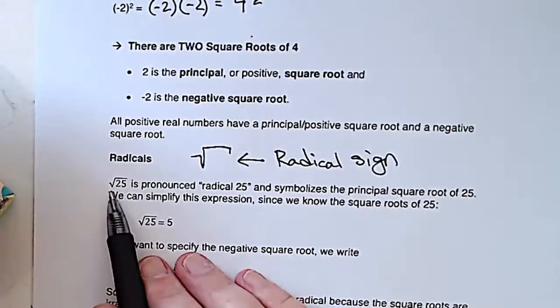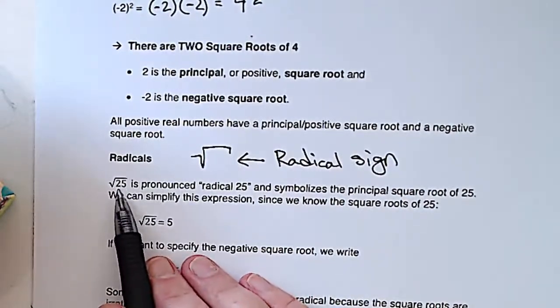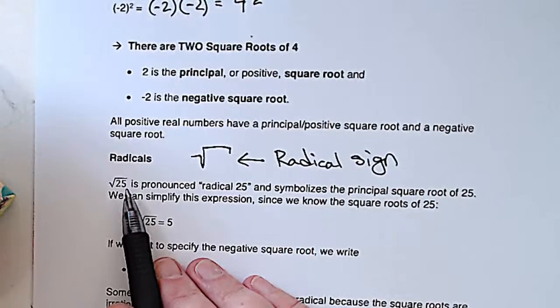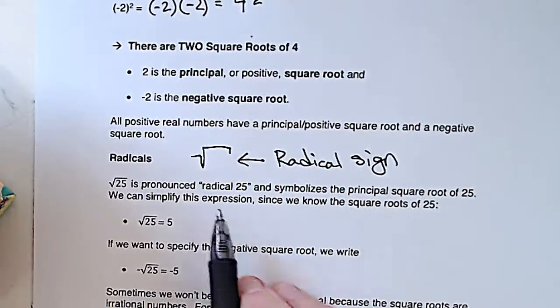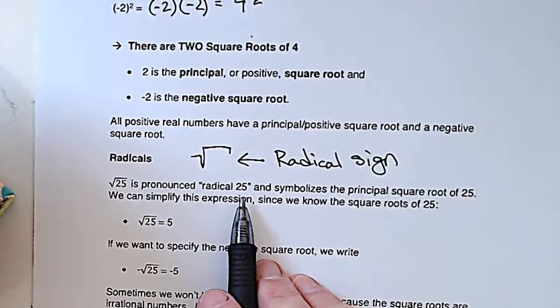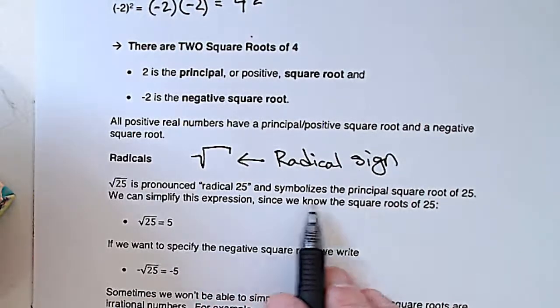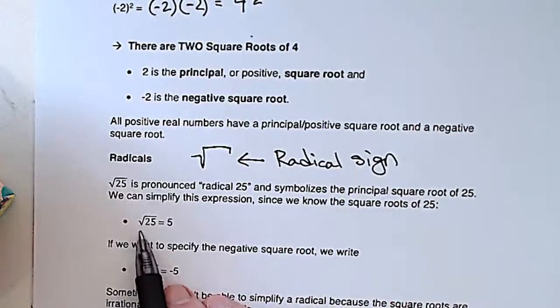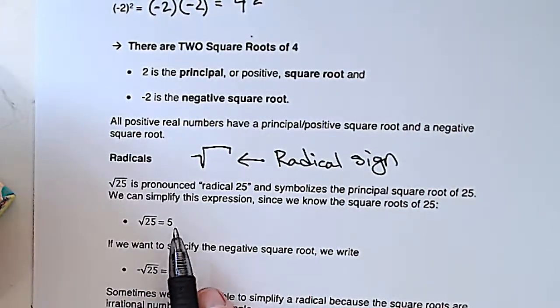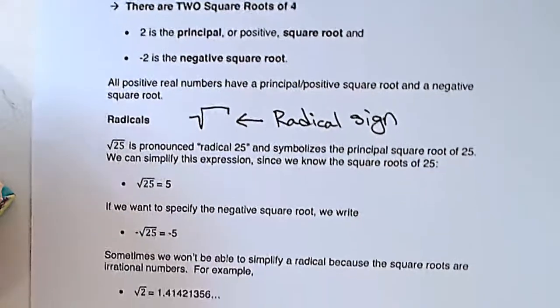So when I get this, a lot of people would call this thing the square root of 25. And honestly, that's really common. But if you want to sound professional and be precise, it's radical 25. And that is the principal square root of 25. So in other words, when I see this radical sign around 25, it means I want the positive one. I want positive 5.